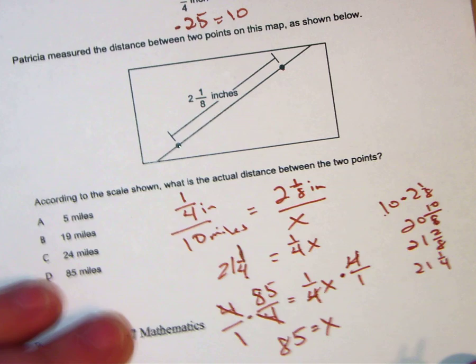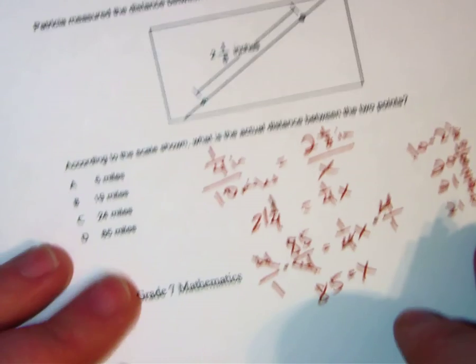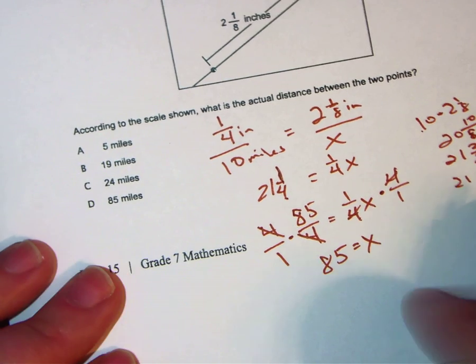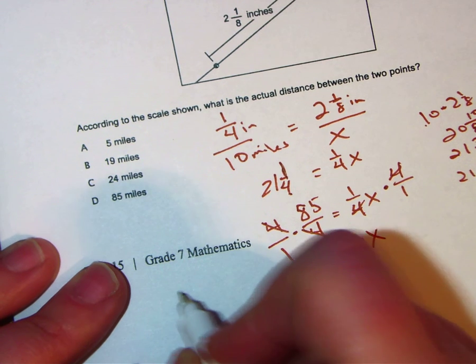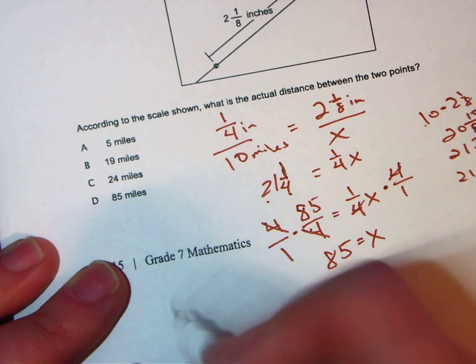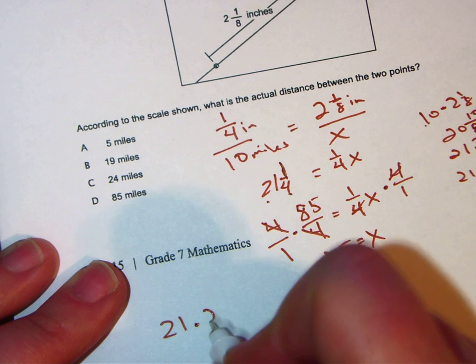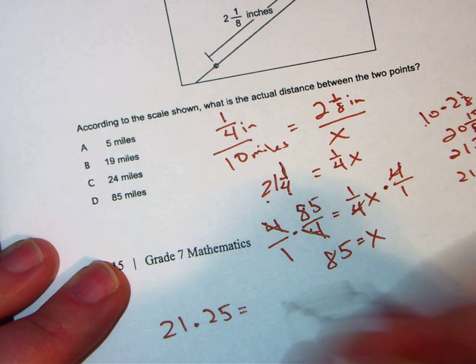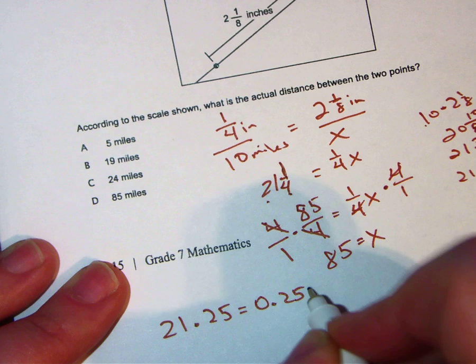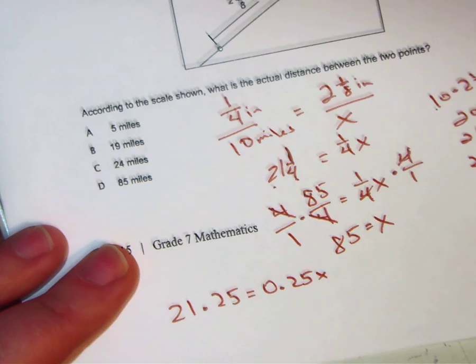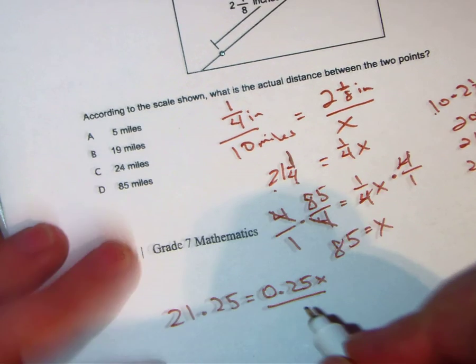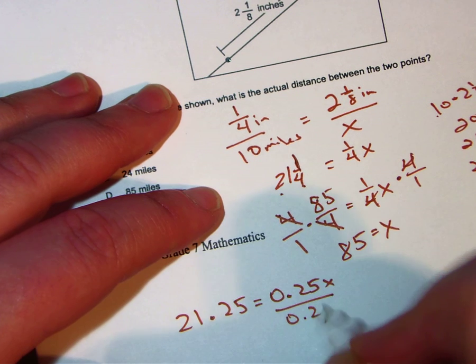Now, if you're putting it in your calculator, it might be easier for you to do it not in fractions, but in decimals. So we're going to go back up to here, and 21.25 equals 0.25x. Okay, so to get rid of those, you would divide both sides by 0.25.